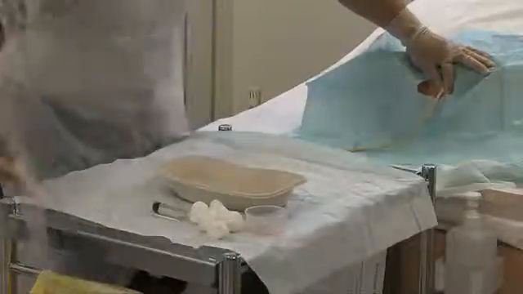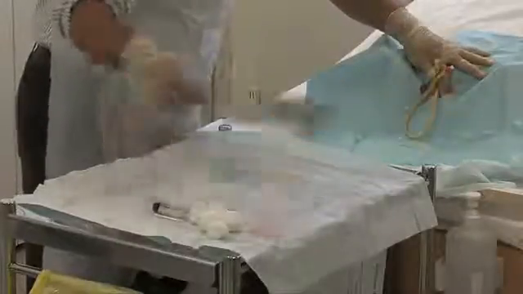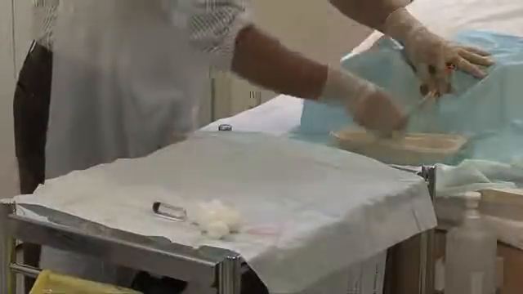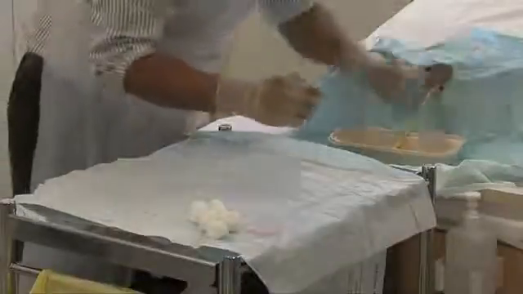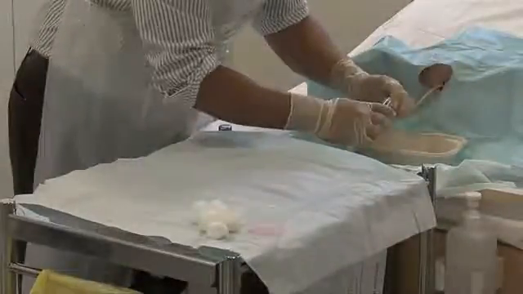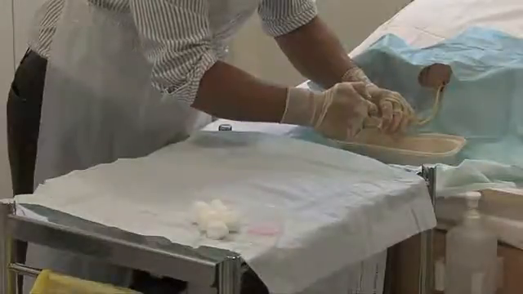Place a tray on the bed between the patient's thighs and place the distal end of the catheter in the tray. Slowly advance the catheter until 5 to 6 centimetres has been inserted. When urine begins to flow, advance the catheter a further 1 to 2 centimetres. Attach the syringe containing sterile water to the end of the catheter and inflate the balloon to secure the catheter in the bladder.